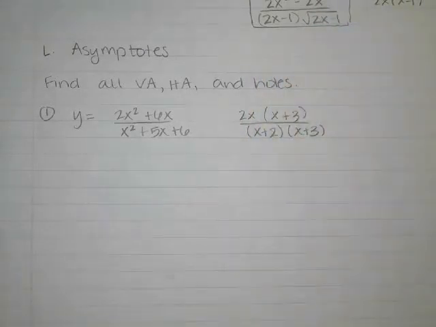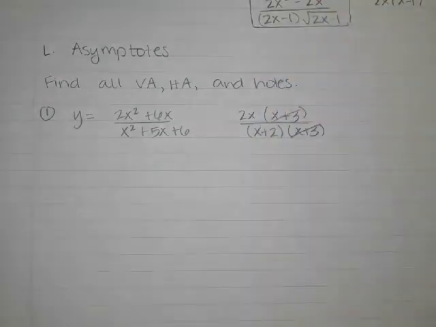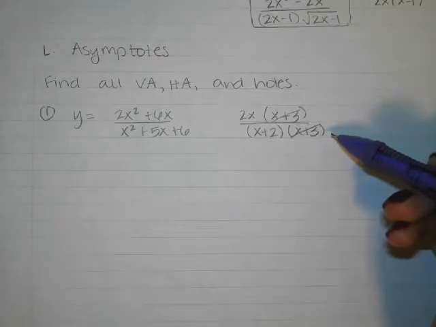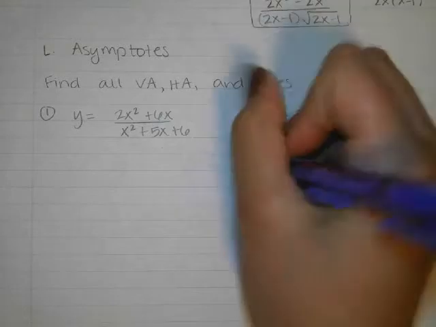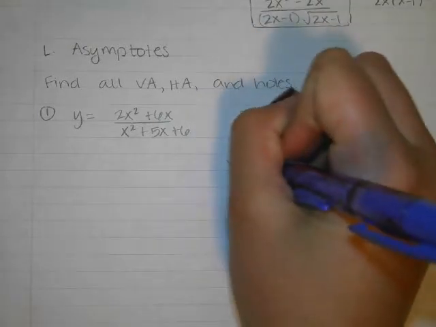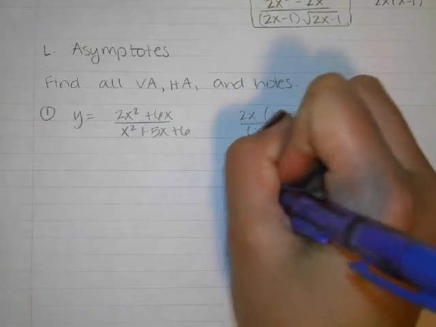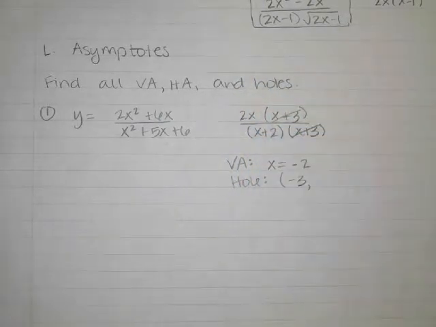So I can see that I have a factor of x plus 3 that would make a 1, and so those cancel. That tells me that I have a hole at an x value of -3, and I have a vertical asymptote at an x value of -2. So my vertical asymptote is x equals -2. The hole has an x coordinate of -3.